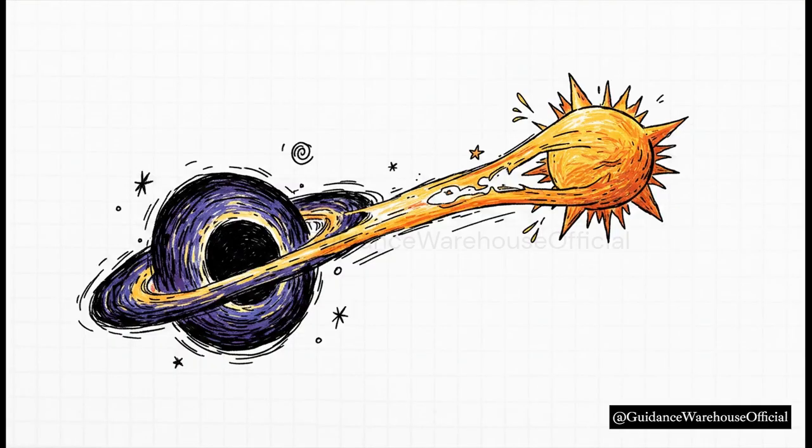But here is the really crucial point. Tidal forces aren't just about ocean water. The absolute most extreme tides in the universe happen out near black holes. Black holes can pack a mass greater than our entire Sun into a diameter of just a few kilometers.